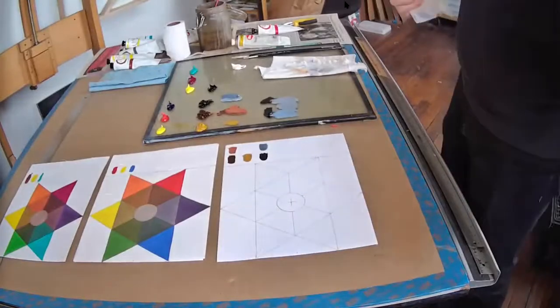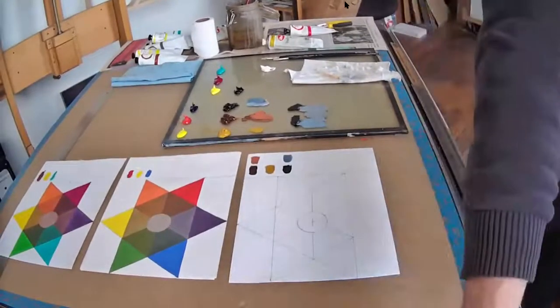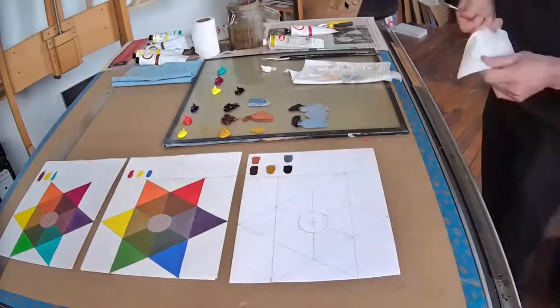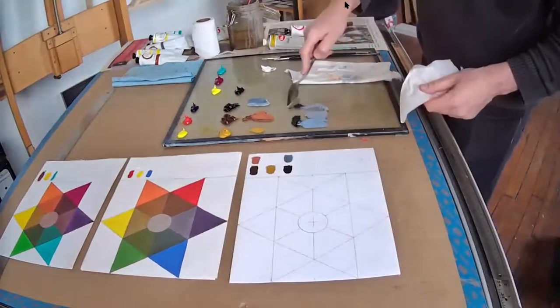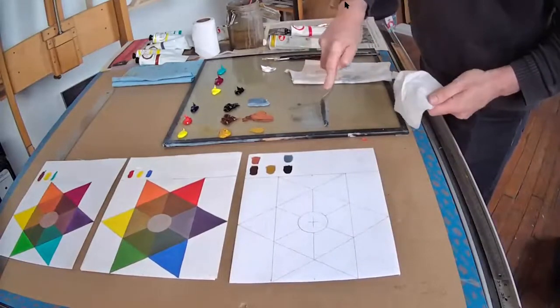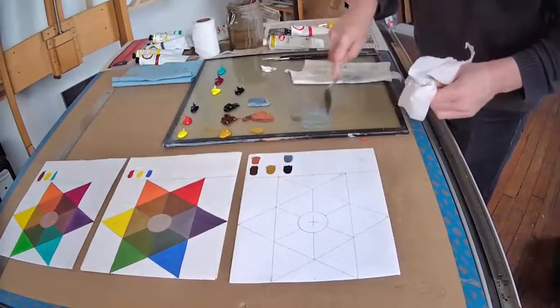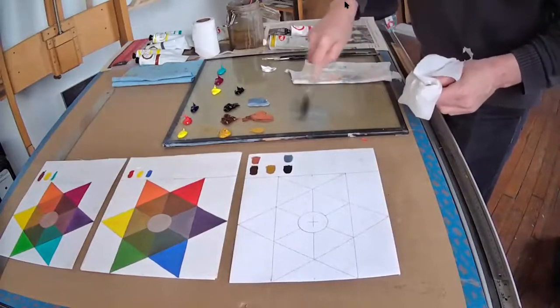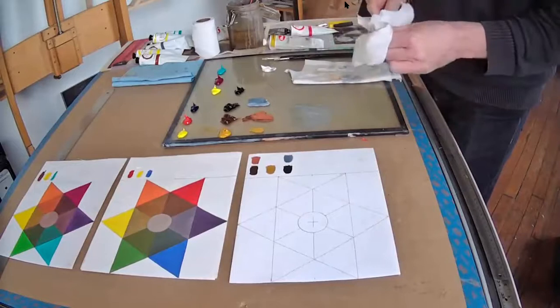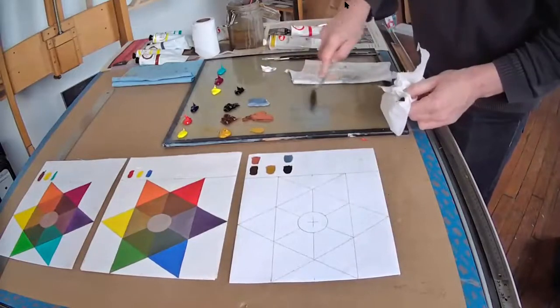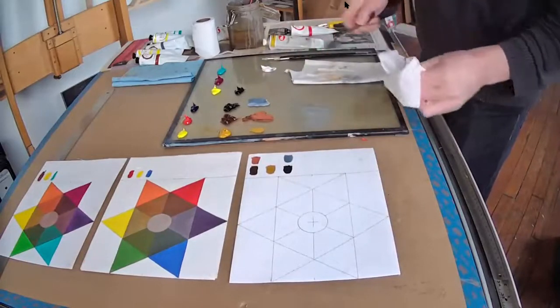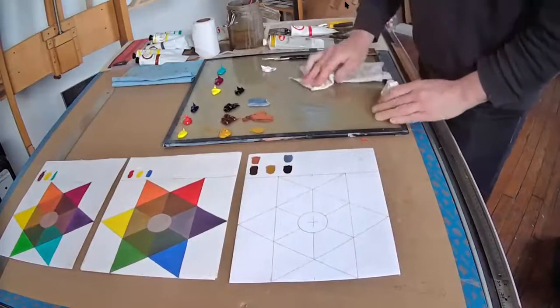You want to start to become more aware of how these individual colors work in reality. So Payne's gray is just kind of blue-black, and it's very useful in certain contexts.